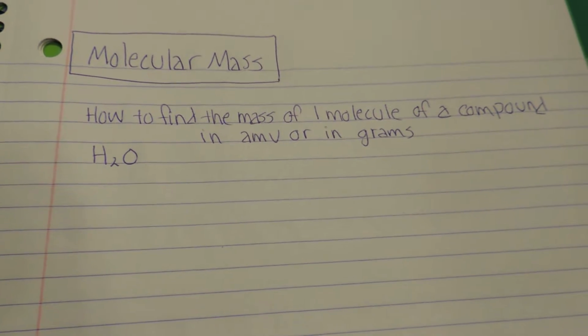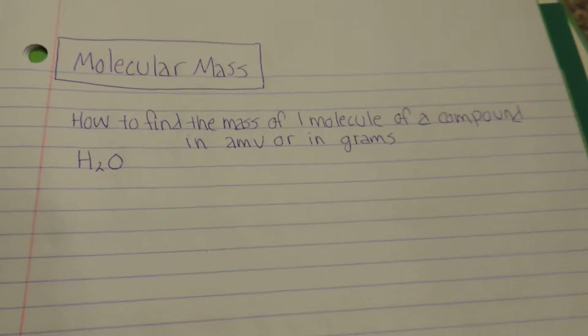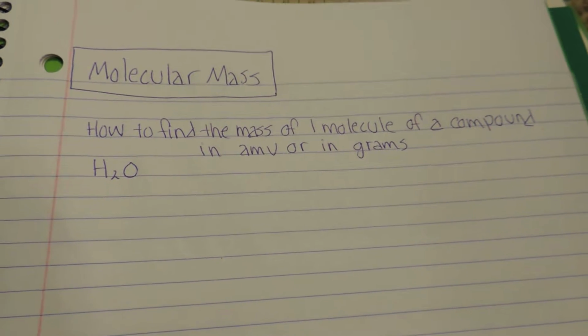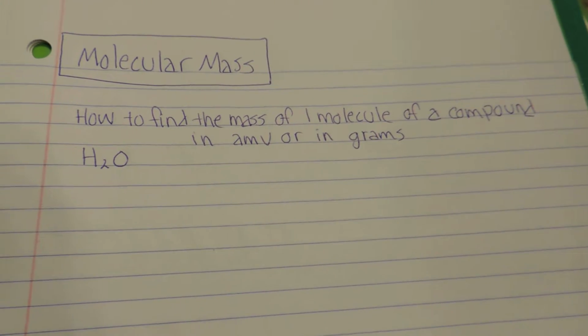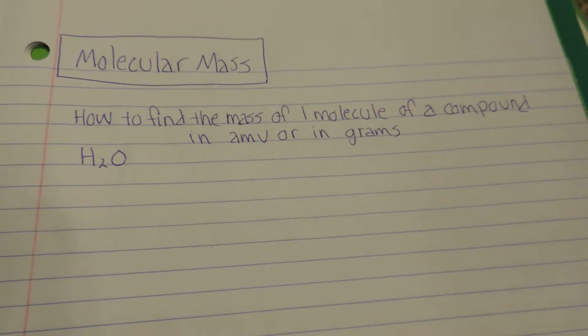Okay, in the last video, we looked at how to find atomic mass, basically looking at how to find the mass of one atom. So this video, we want to look at what's called molecular mass, and this is how to find the mass of one molecule of a compound in AMU or in grams.